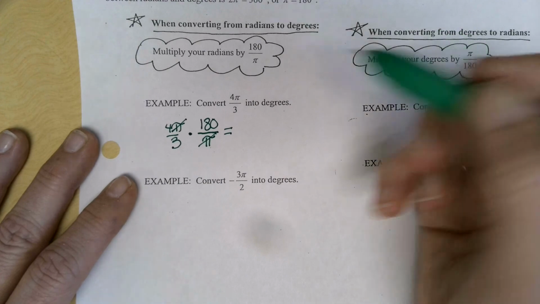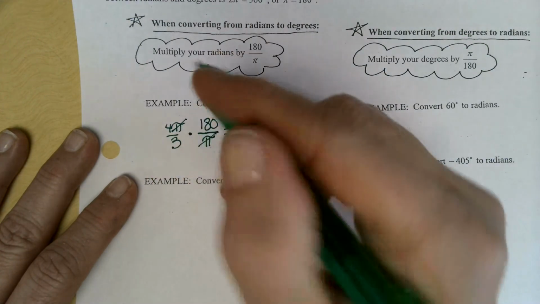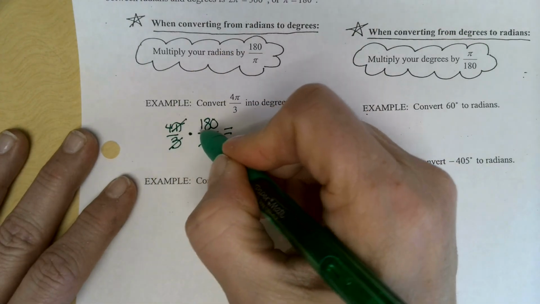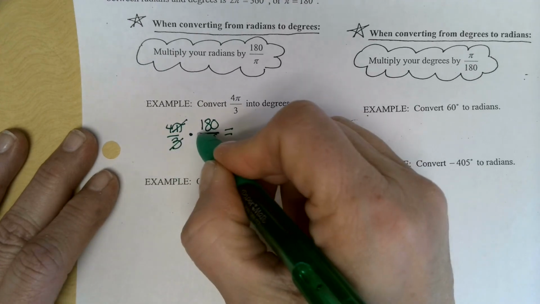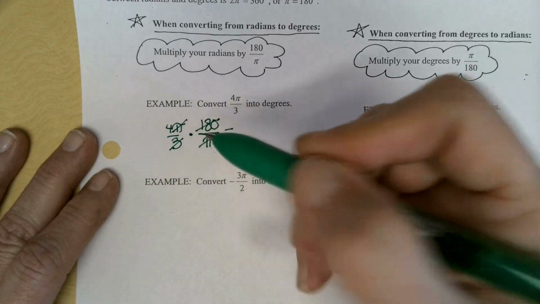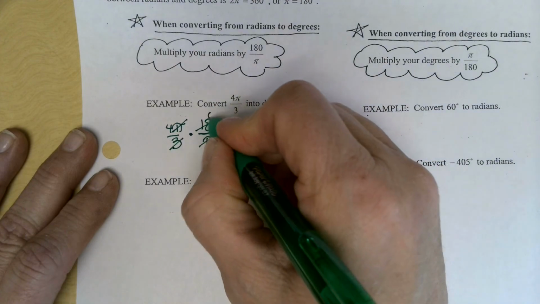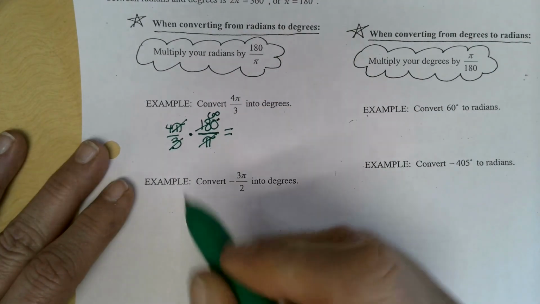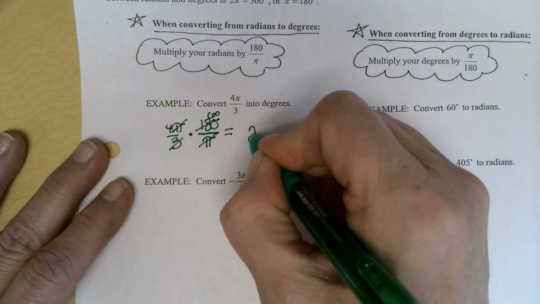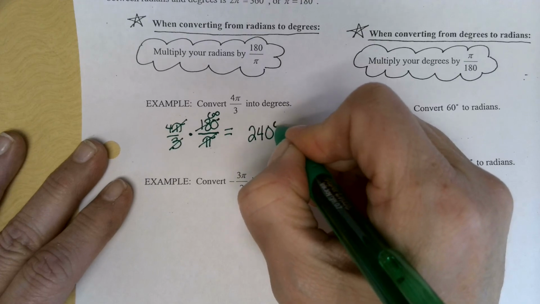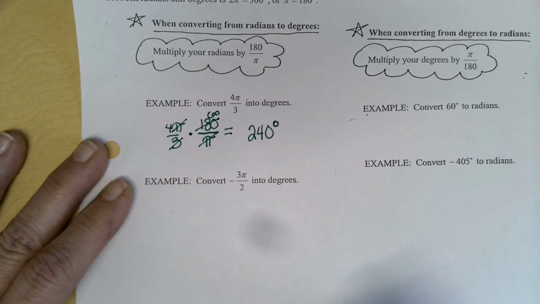The pi's cancel out. Don't multiply 4 times 180. You know that 3 goes into 180. Think of a straight line and how you can divide it into 3. That's going to be 60, 60, 60. Think of an equilateral triangle. All right, so that's 60. 4 times 60 is 240 degrees. Make sure you put the degree symbol.